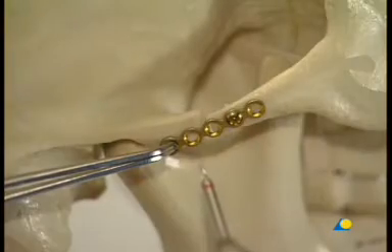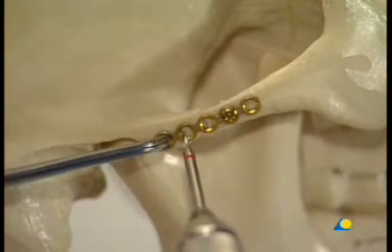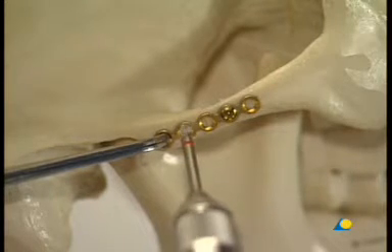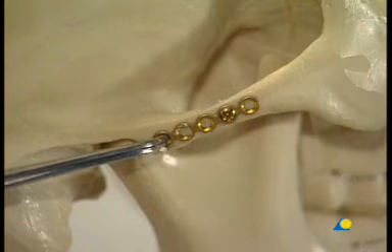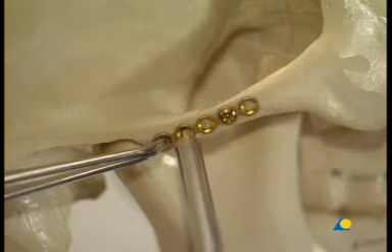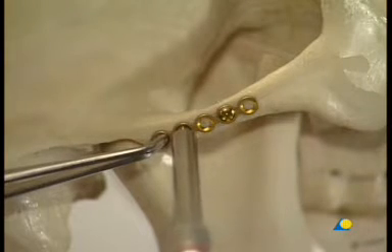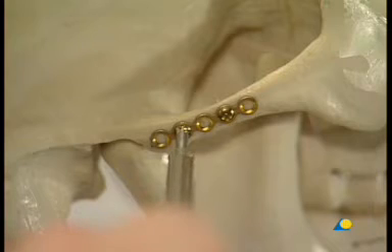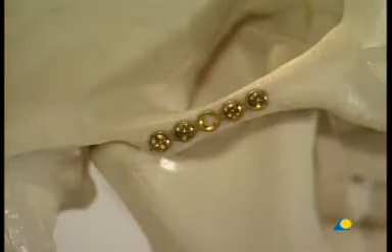Another screw is inserted on the opposite side of the fracture line. Traction on the plate can be used to achieve a better reduction of the zygomatic arch. Two more screws are inserted, one on each side of the fracture line.